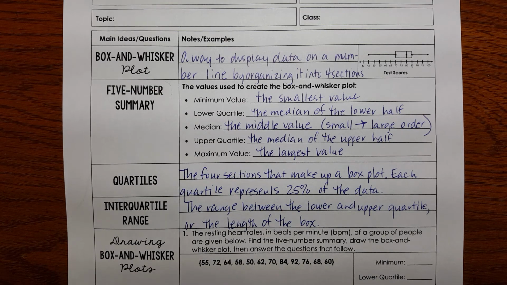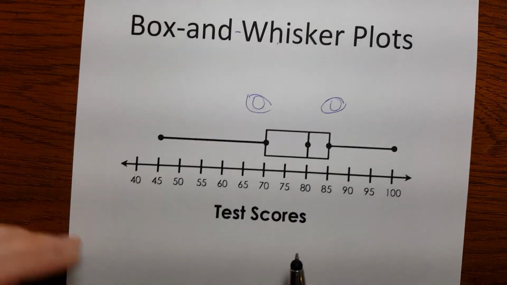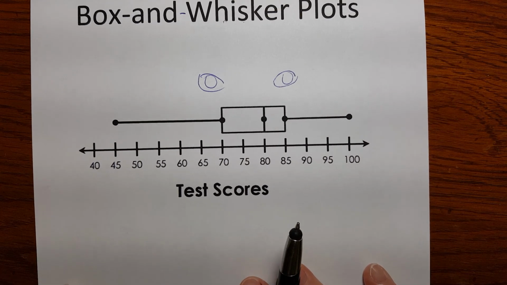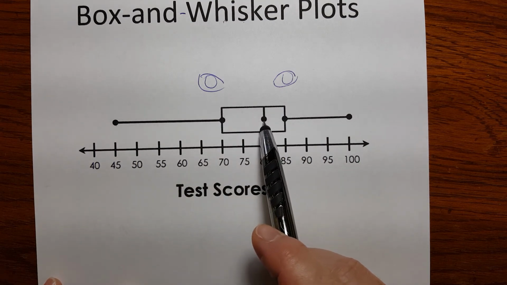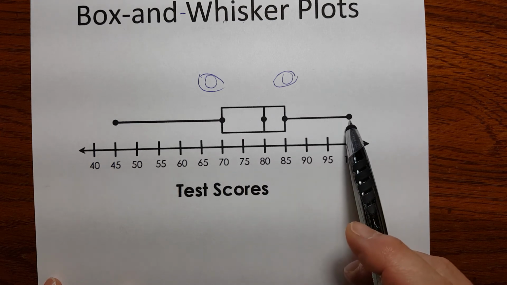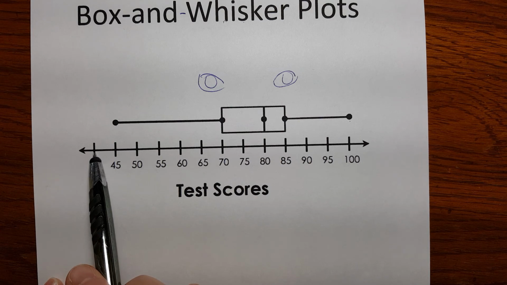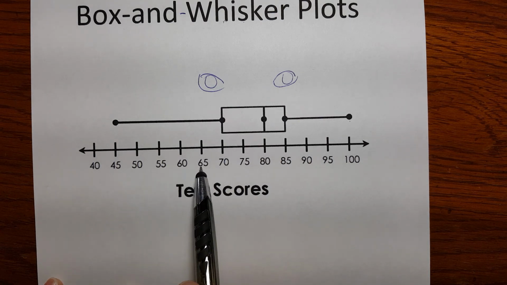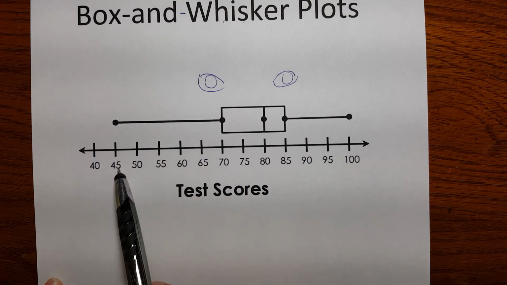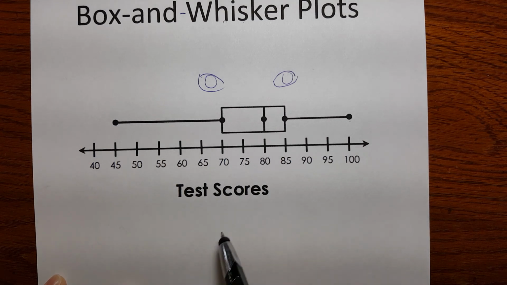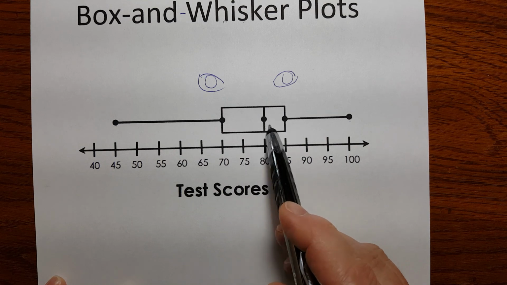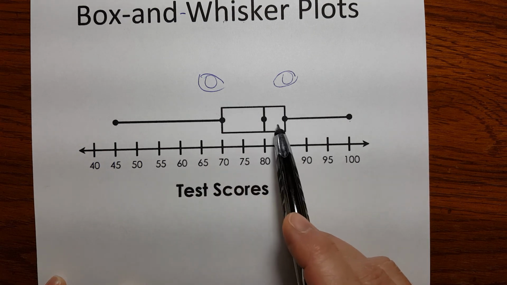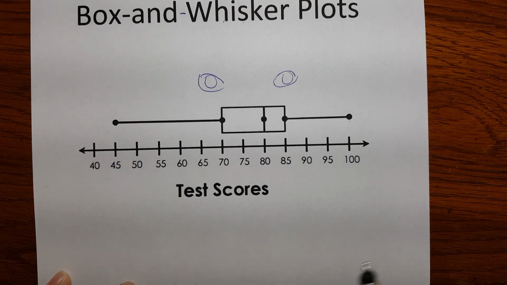Just as a quick review, here's the blow up of our box and whisker plot. We've got the minimum value, the lower quartile, the median, upper quartile, and maximum value. Notice that on your number line, you have to have equal increments on your tick marks. This one goes up by 5. Remember that each quartile, this is the first quartile, second, third, and fourth quartile, represents 25% of the data. In our next video, we're going to look at how to draw these.